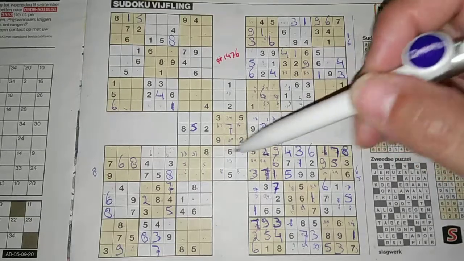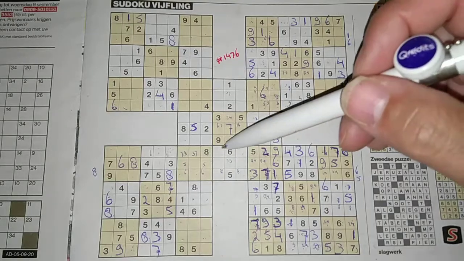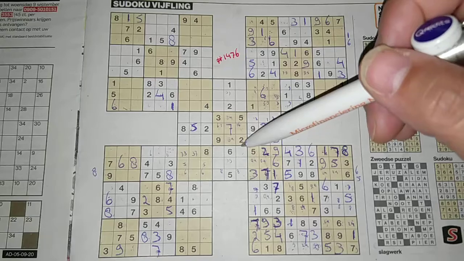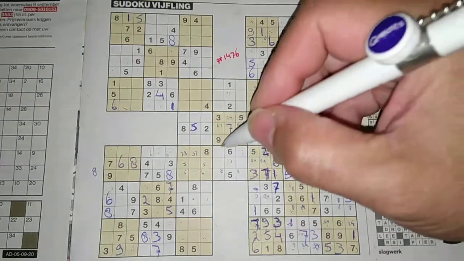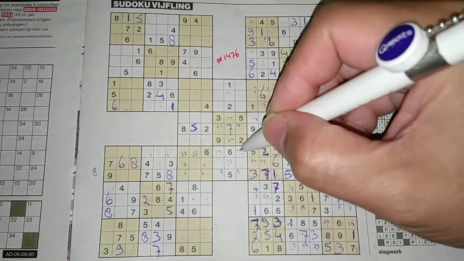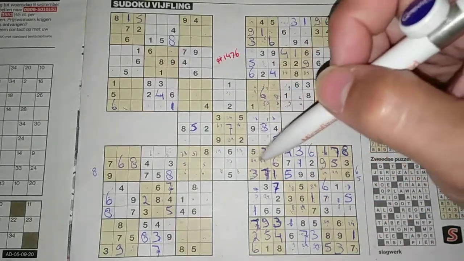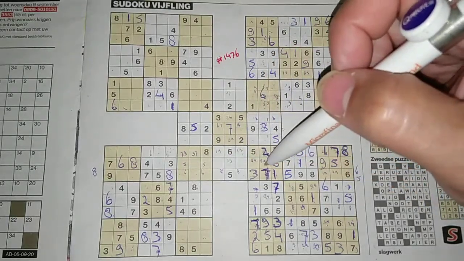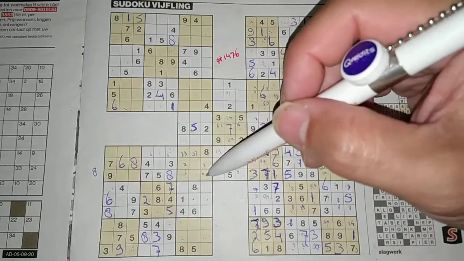How about these 2 numbers? 7, 3, 5, 2, 9, 1 and the 1 and the 4 are missing. 1 and 4. So we have a 4 there, and a 4 in the row below over here. So in the last row, one of these 3 must be a 4.